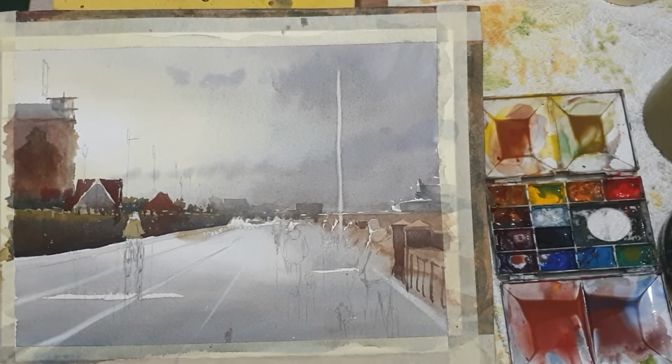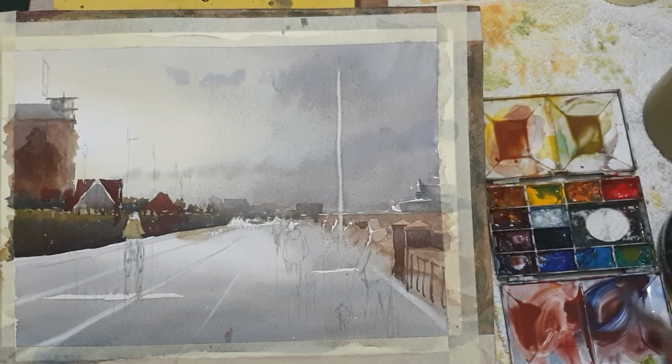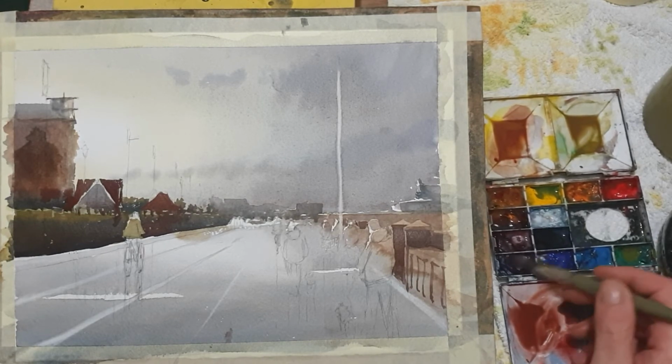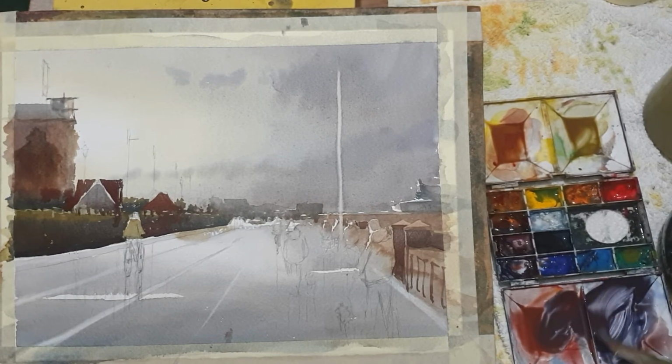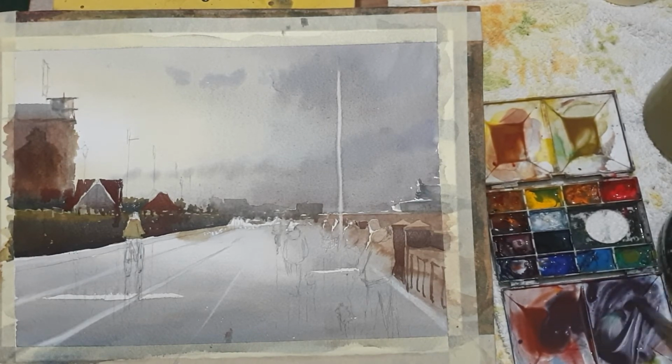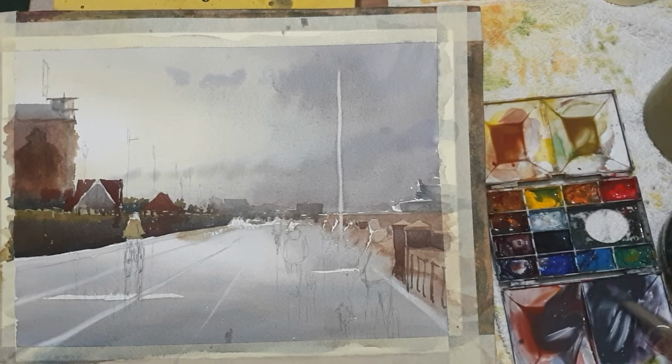So, colour for this. Just get loads of gunk and colour this reddy purpley colour off. Might even throw a bit of green in. That turquoise.